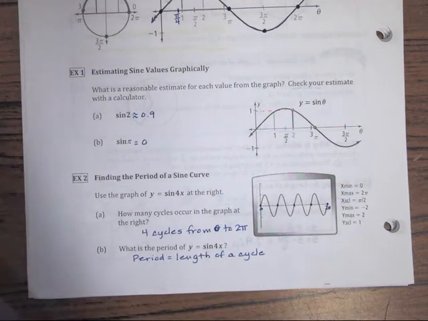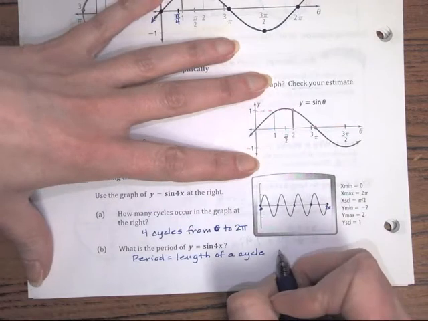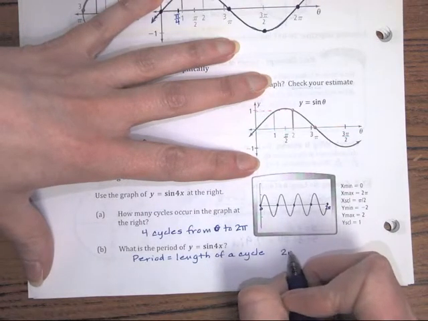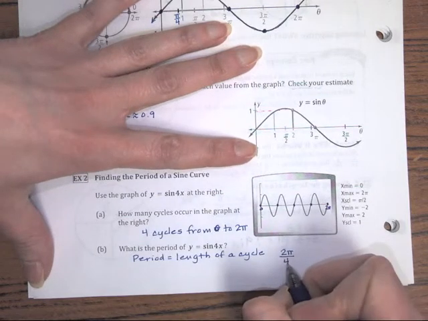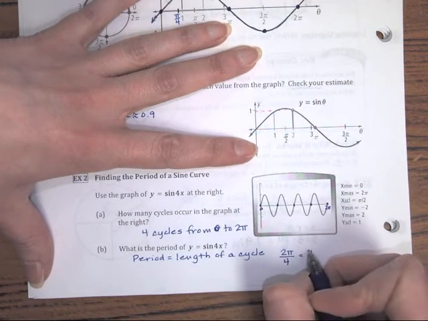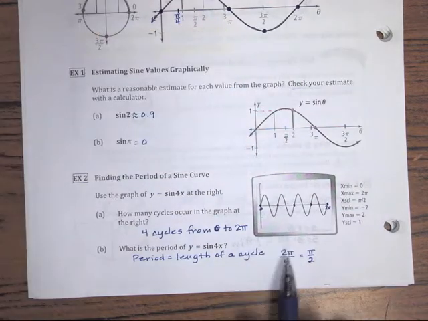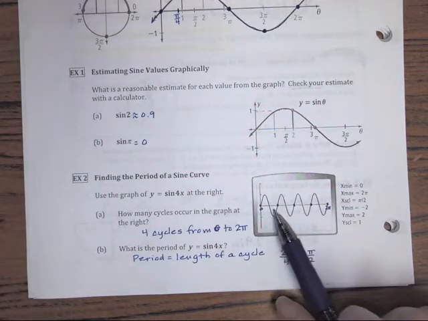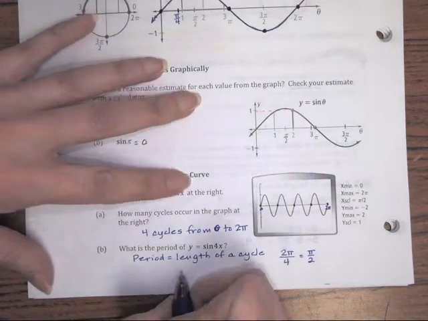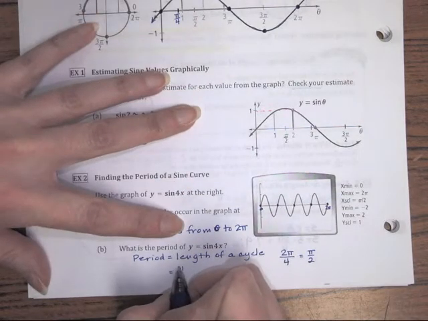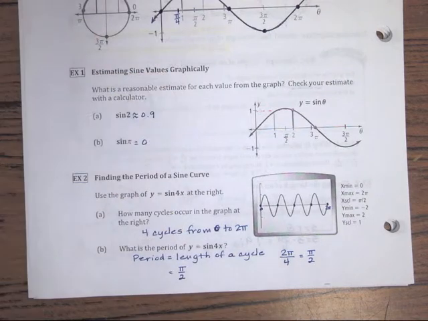And we actually have a formula for our period. 2 pi divided by this number 4 right here. Simplify that and you get pi over 2. So 1 cycle is pi over 2 long. So it's the length of a cycle, and in this case it's going to equal pi over 2.